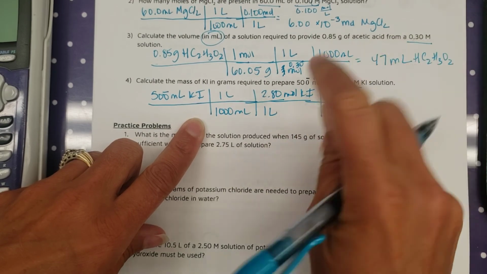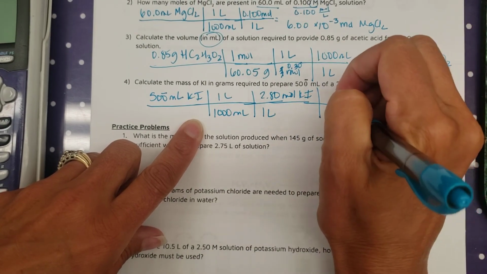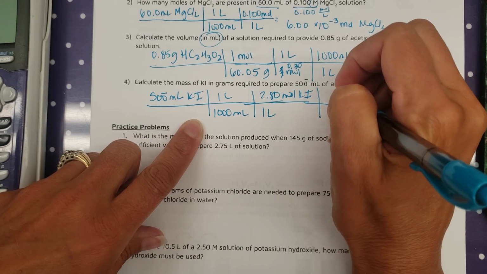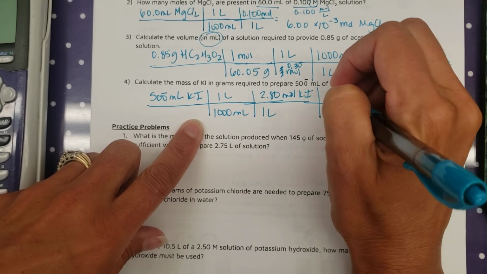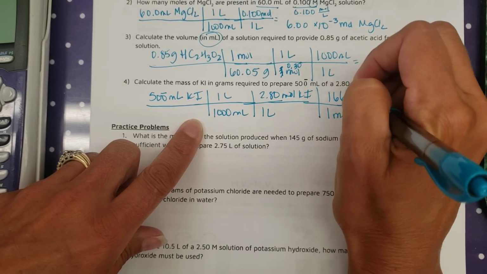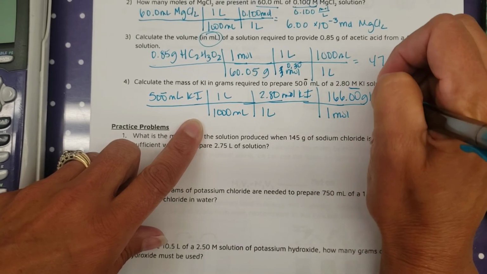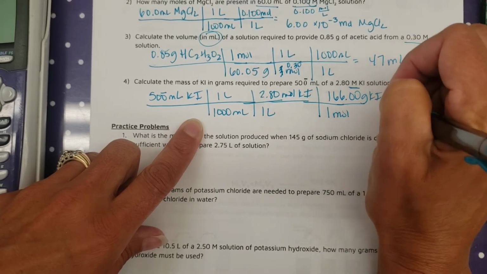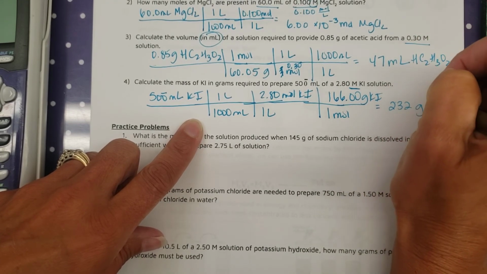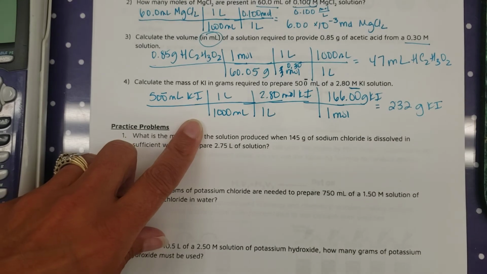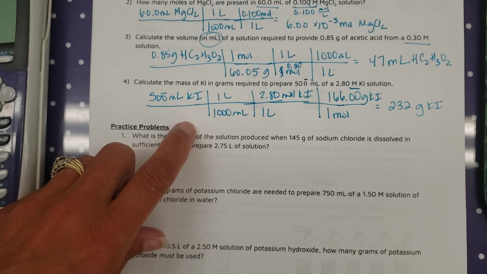Then we're not going to measure in moles in the lab, we're going to measure in grams. For every one mole, there are 166 grams. So that's the molar mass of potassium iodide. Okay, and you should get about 232 grams of potassium iodide that you would need to mass out, and then use that to make your solution.